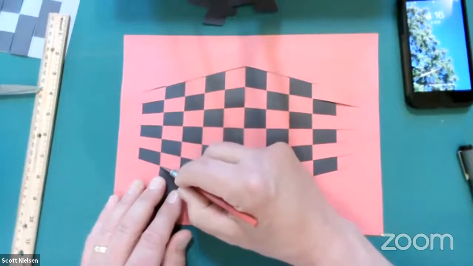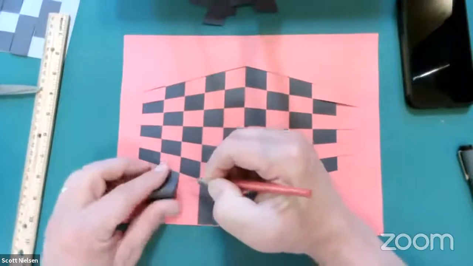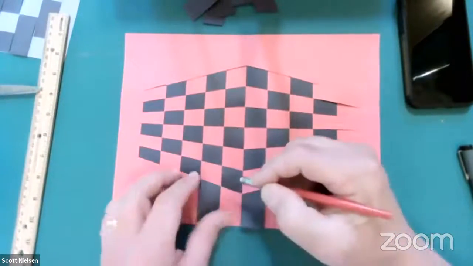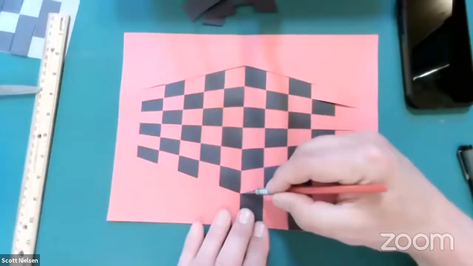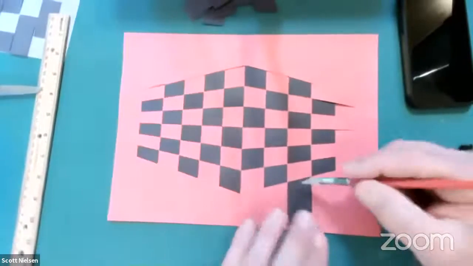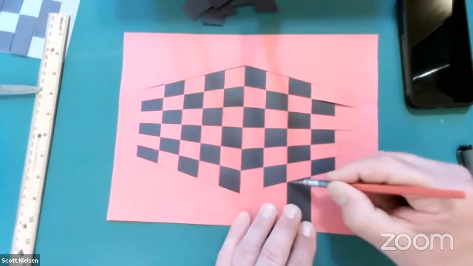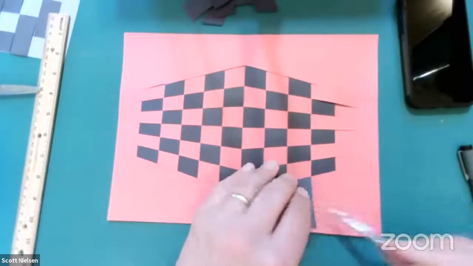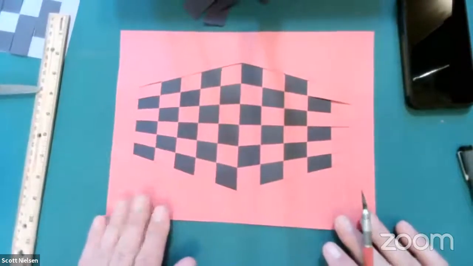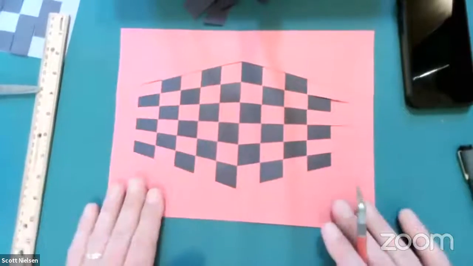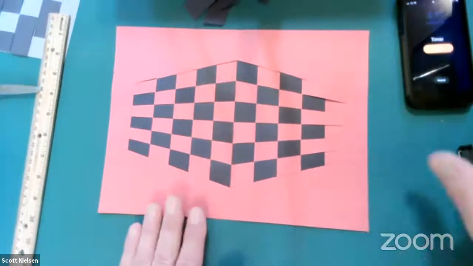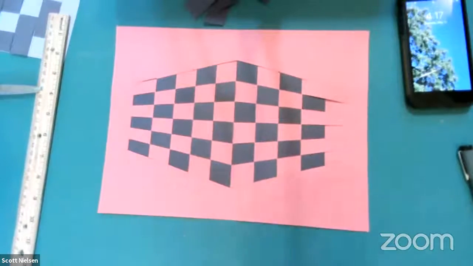So we only have about 30 seconds left in our 10-minute play break. I hope some of you have gotten some cool weaving patterns done. And I would find it very difficult for me to have done this in 10 minutes, but I just wanted to show you how to do that. There's our kind of three-dimensional shape.